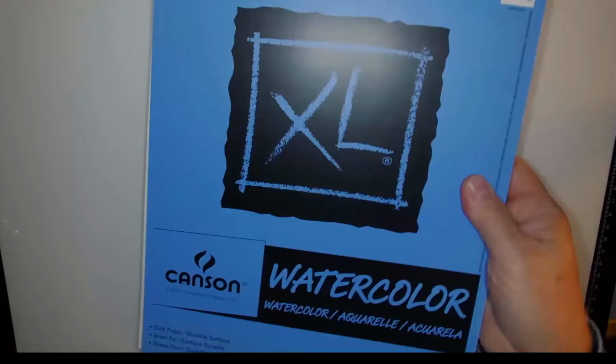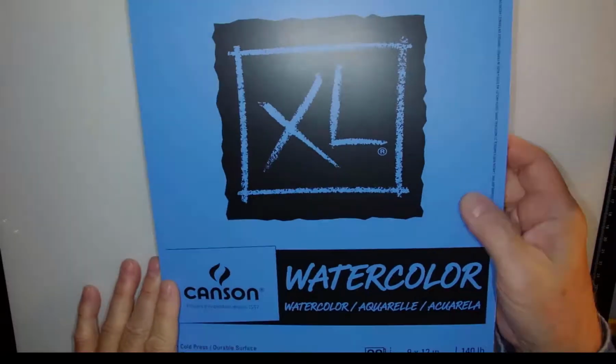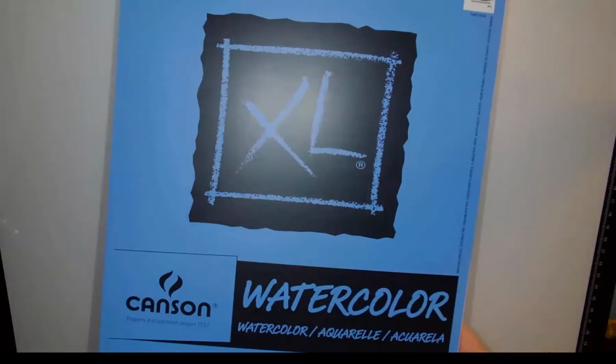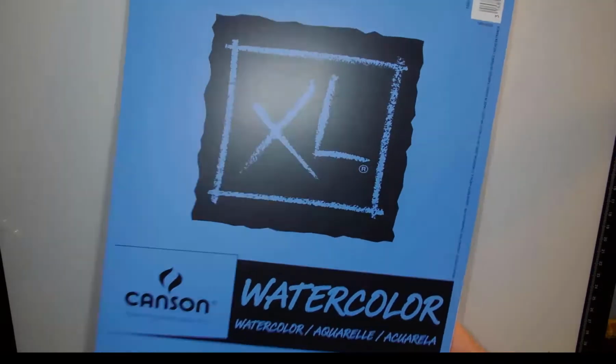We have a watercolor pad. We may use our pencil crayons on this and see how we can color up and do some final characters. I know we have paints and things. I'm not sure. I don't think we're going to get into them in this class. There's lots to do just from a drawing idea.